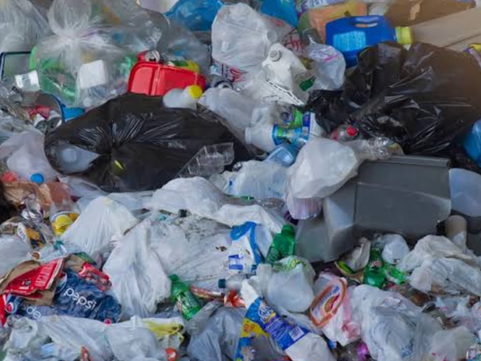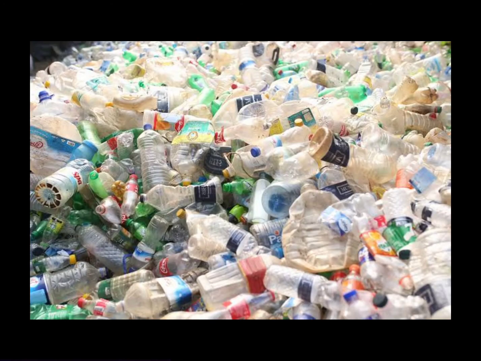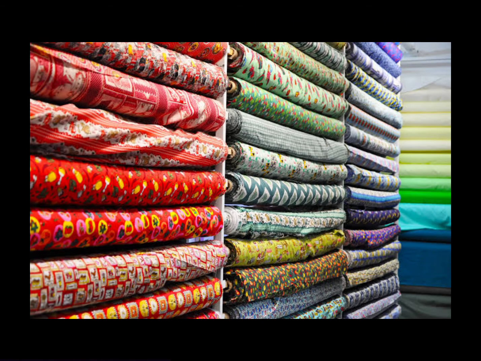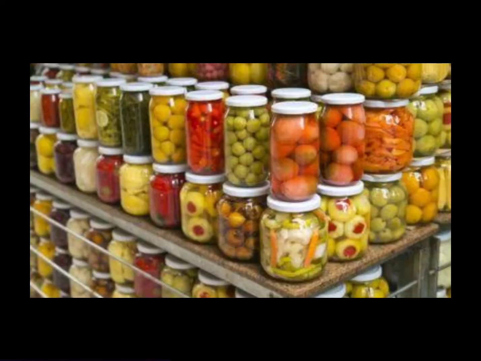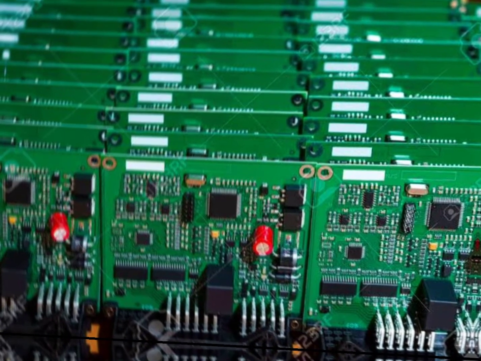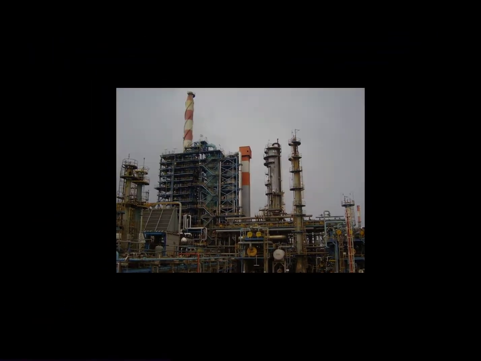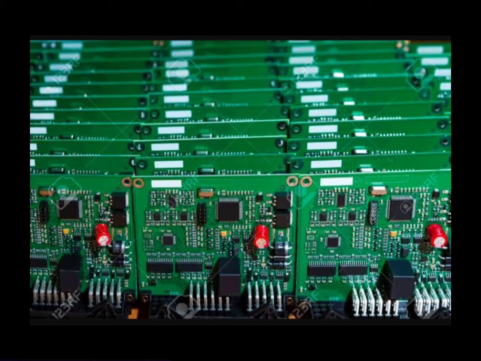Okay, so there are sources. We have industries. So the industries, we have the plastics, the woods, the textiles, the preservatives, microelectronics, and of course the refineries. So try to look at the pictures of products coming from different industries.